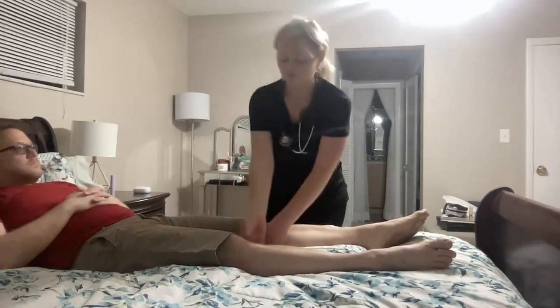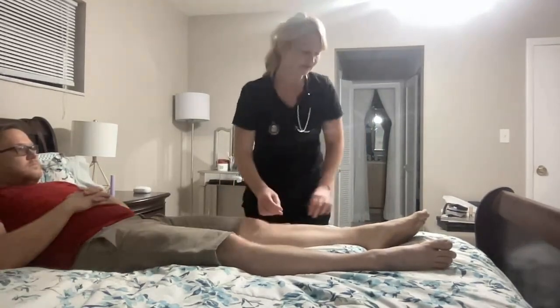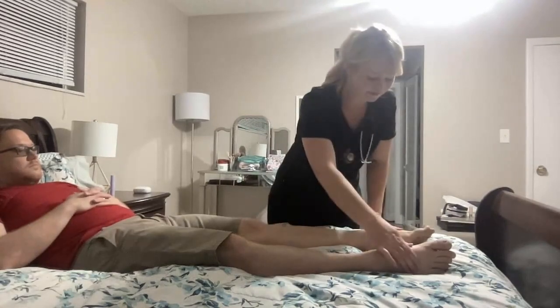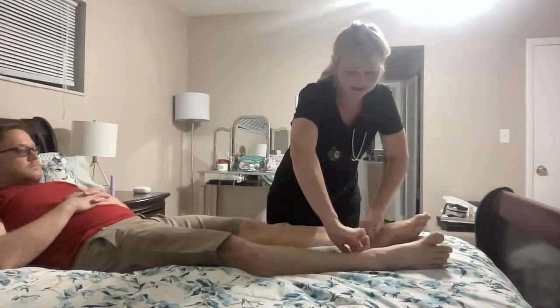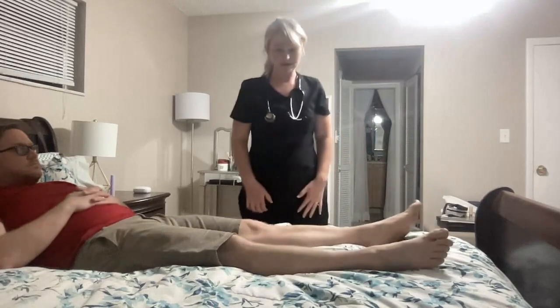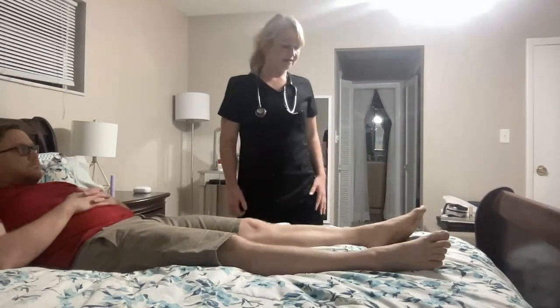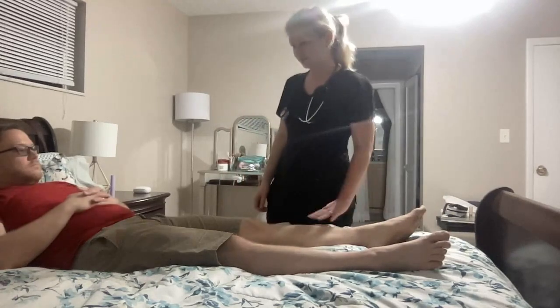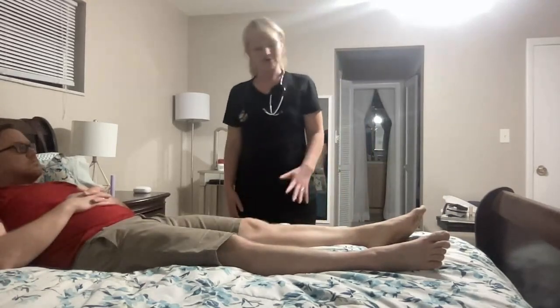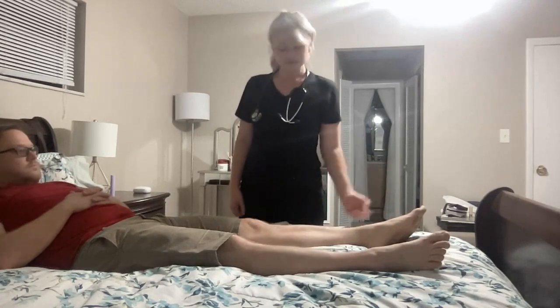And I'm going to palpate the popliteal pulse, the dorsalis pedis pulse, and the posterior tibialis, and they're all normal and bounding, equal on both sides. And the skin is nice and warm. There is no edema on the lower legs or the feet.